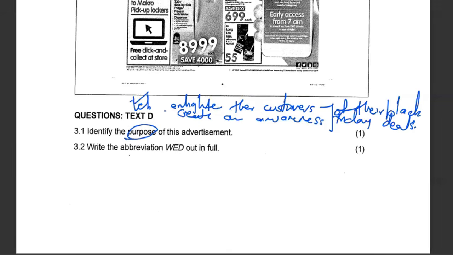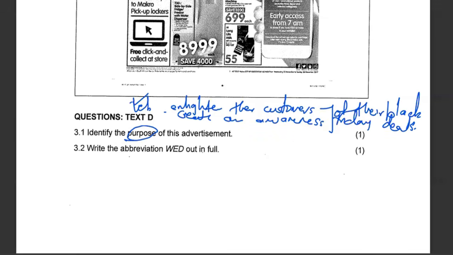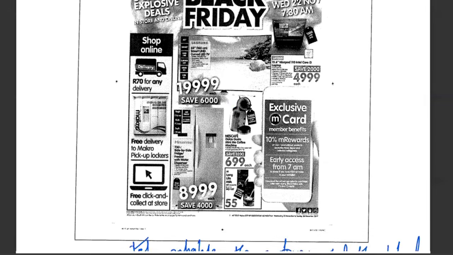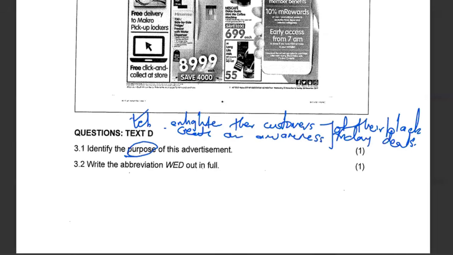Write the abbreviation WED in full. I believe I saw it at the top there. Can we be sure before I make those open? Wednesday. Okay, so it's Wednesday. It will be Wednesday. Is that how we spell it? Right. Let's go to 3.3.